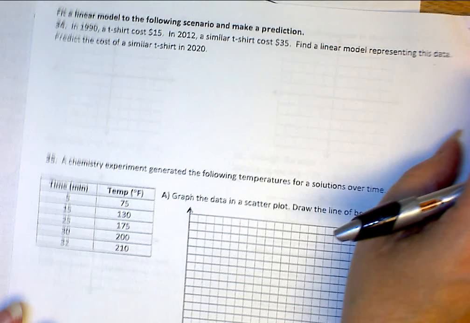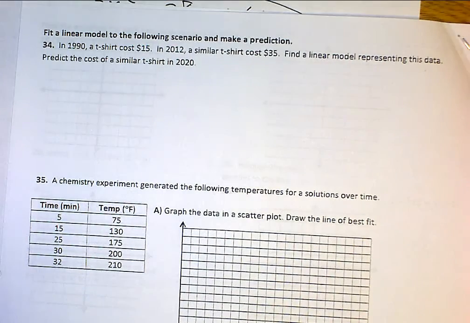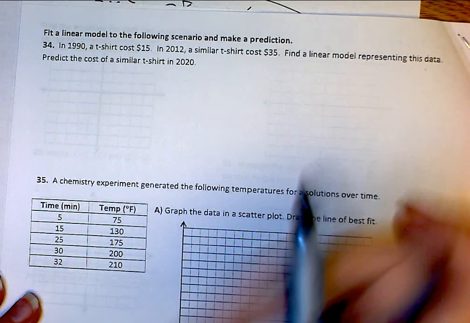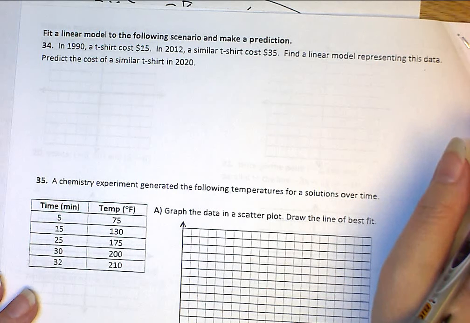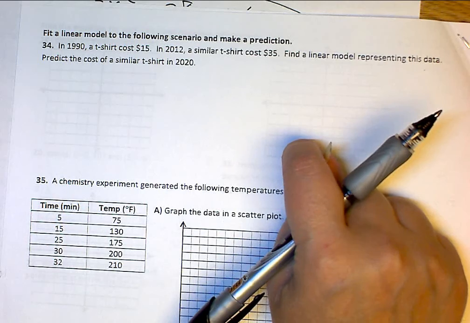All right, the last thing I will do then for you is 34, just in case you need it. Can you do 35 by any chance? Yep, I sure can. Anybody need 34? Because 35 is about the same stuff.